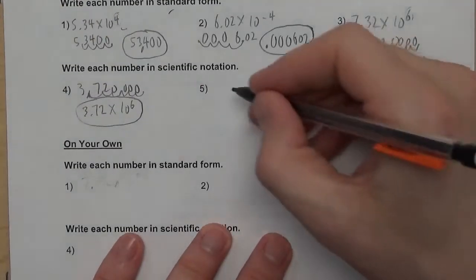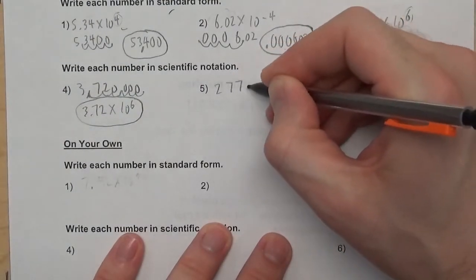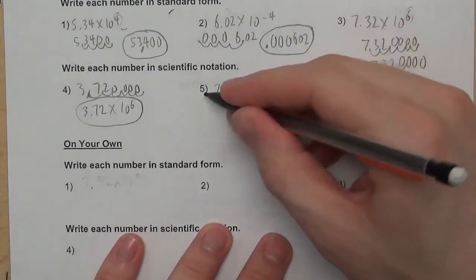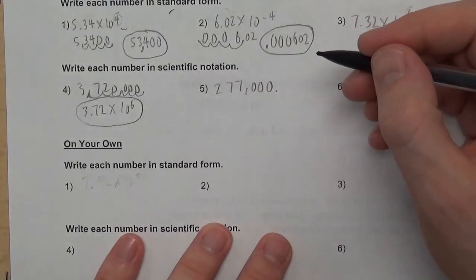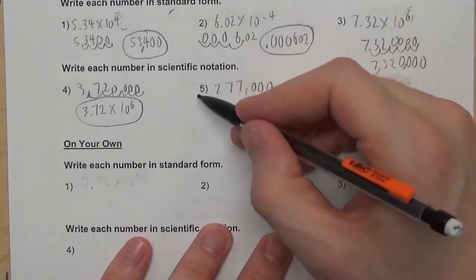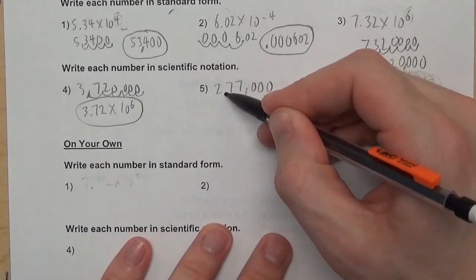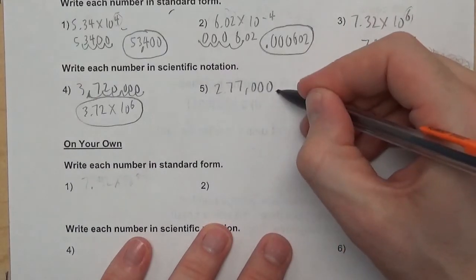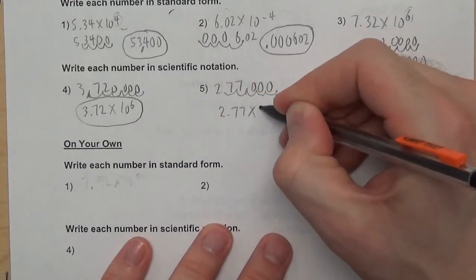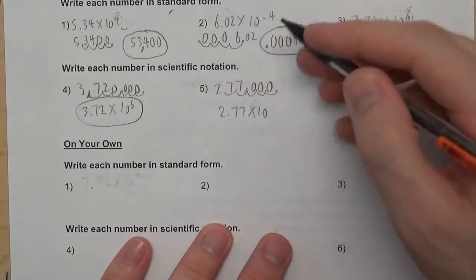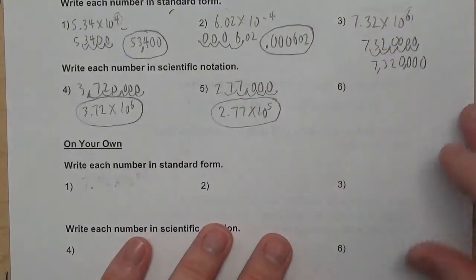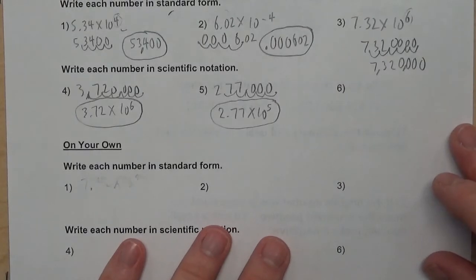All right, the next one is 277,000. Okay, again, if there's no decimal on here already, we put it right there all the way to the right. And again, we want to move it until it's directly after the first digit that's not a 0. As we look at the number from left to right, it should come right after this 2 right there. So right now we've got to move it 1, 2, 3, 4, 5 spaces, 2.77 times 10 to the, and once again, this is a large number, so it's going to be positive 5. Positive exponents are associated with large numbers. Negative exponents are associated with really small numbers.